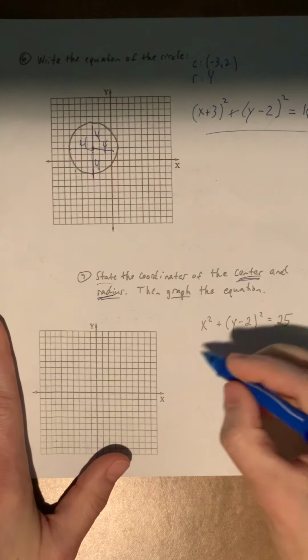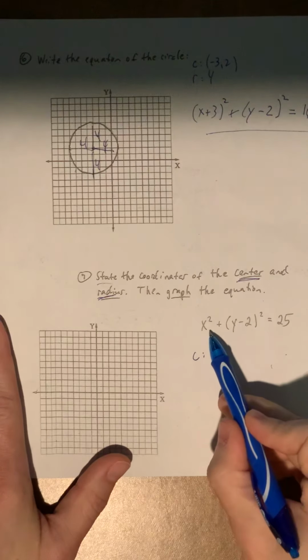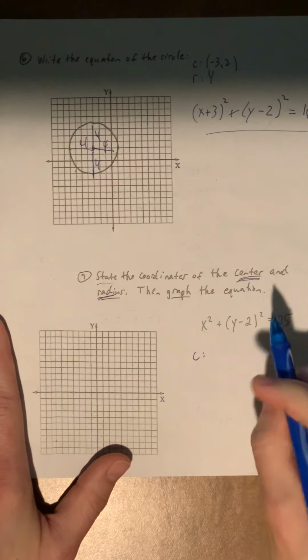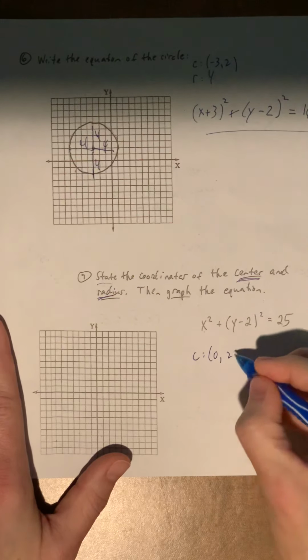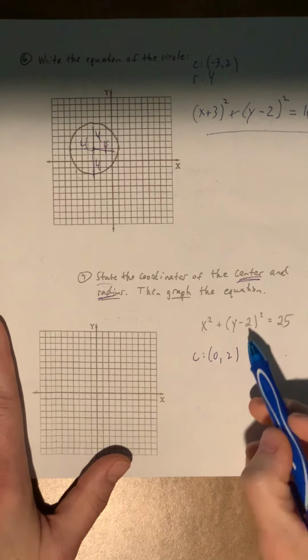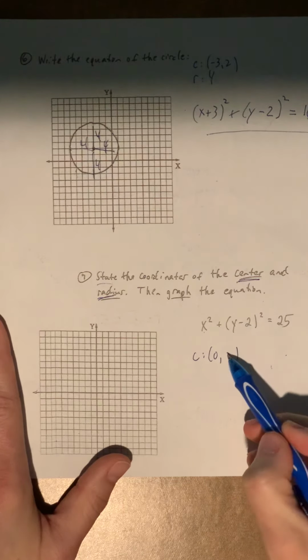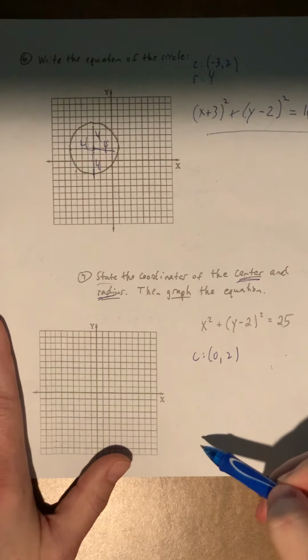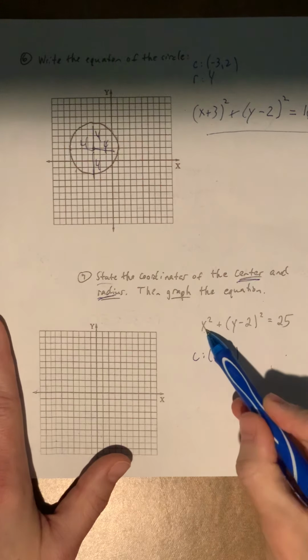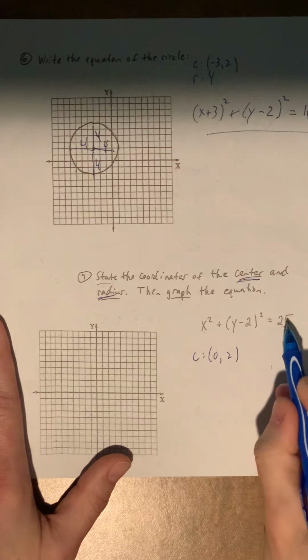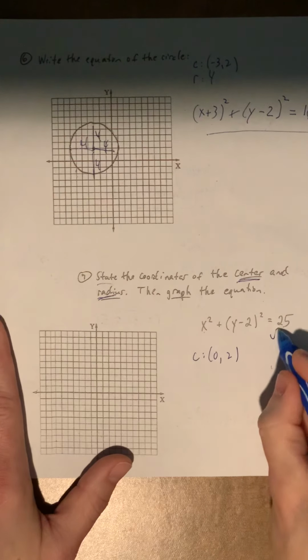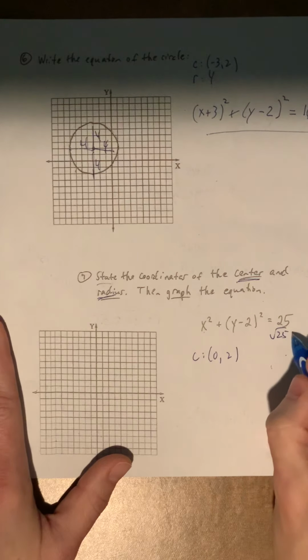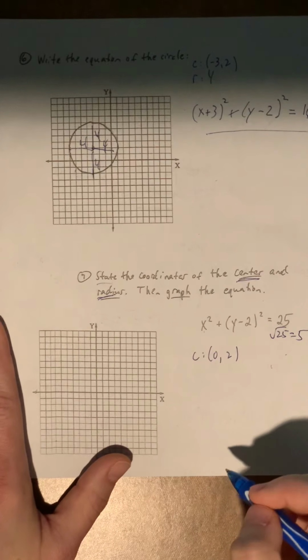All right, so the center easily is 0, positive 2. Remember to change the sign. Minus 2 becomes a plus 2. And that's just a 0 when there's no number in there. And remember, for the radius, you want the square root of this, which is a nice whole number 5.